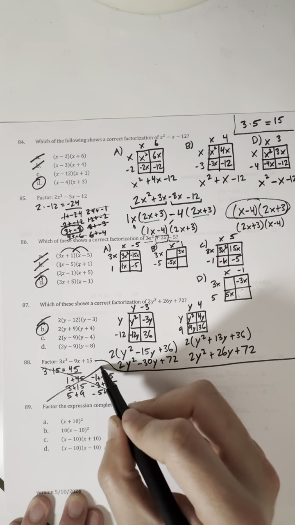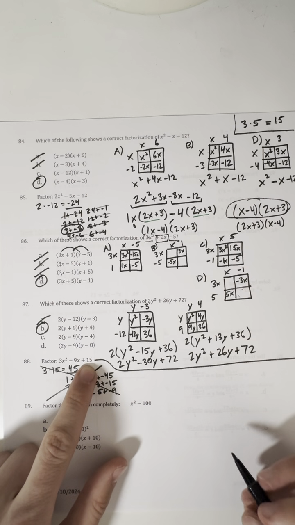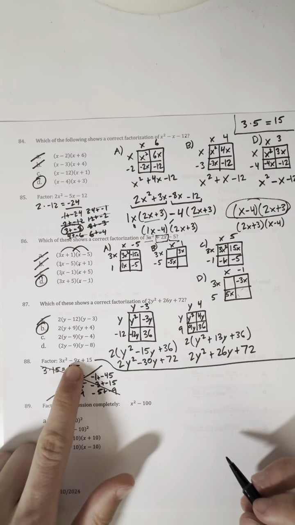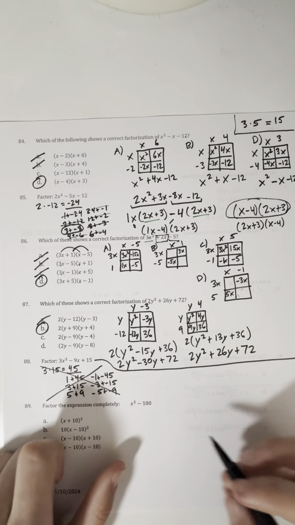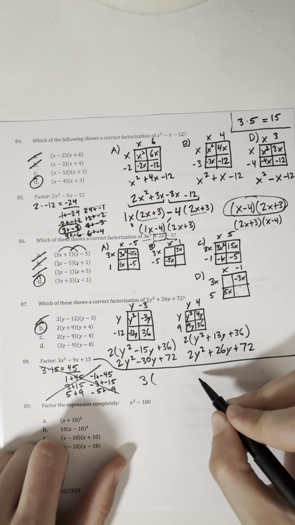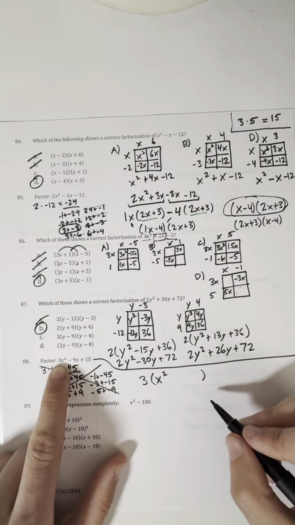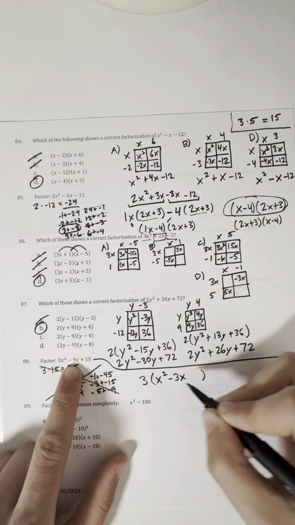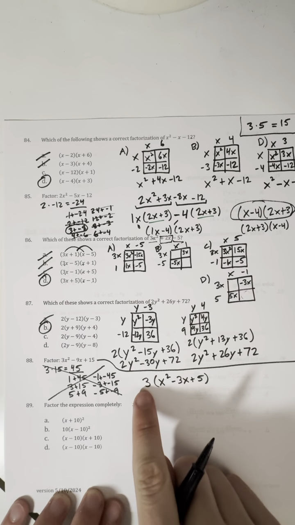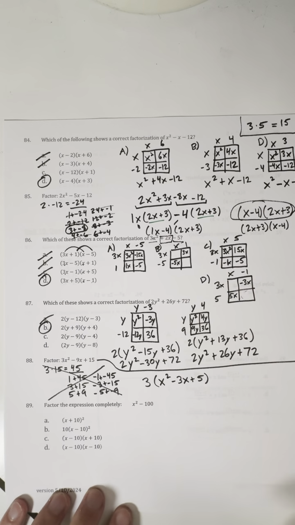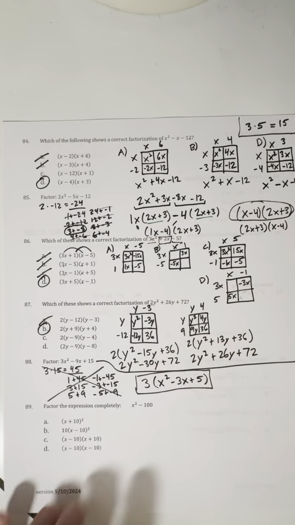So we have to give up on this and say, okay, 3x squared minus 9x plus 15. What can all of these numbers be divided by? Well, they can all be divided by 3. So I can pull a 3 out of here. So 3 times x squared minus 3x plus 5 gives me this. It's just the reverse of distributing, and this is all I can do. I have to give up at this point because I didn't have a better option here.